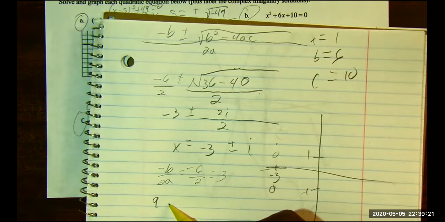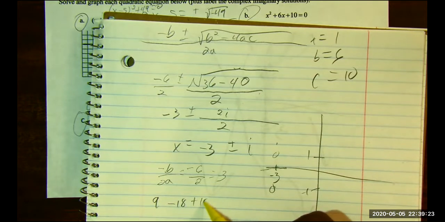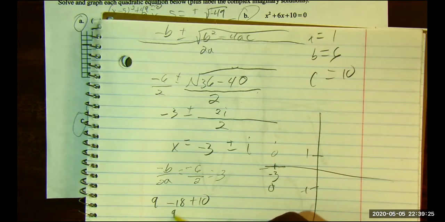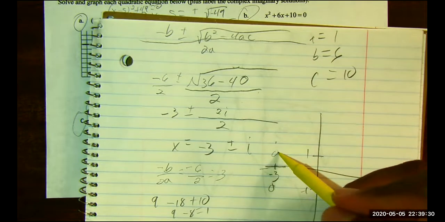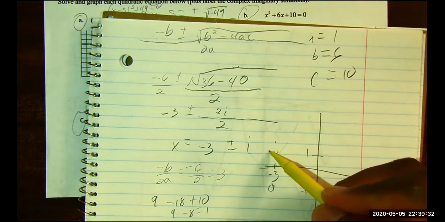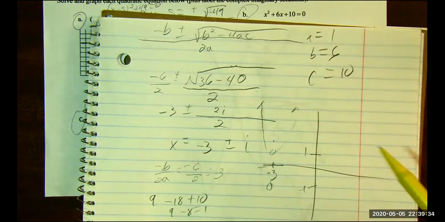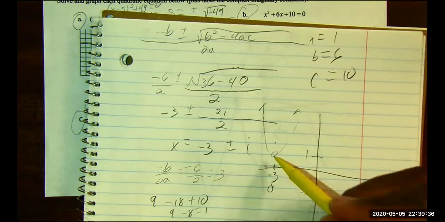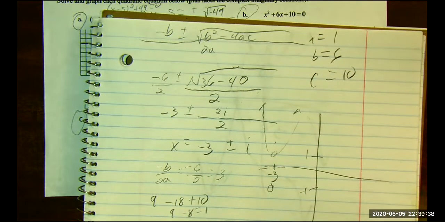9 minus 18 plus 10. 9 minus 8, 1. Oh, this is a little bit odd. Let me triple check this. I want to Desmos this out because I'm not happy with getting a vertex smack dab at 1, because there's an imaginary number there. It shouldn't be there. Thankfully, the pinwheel stops.